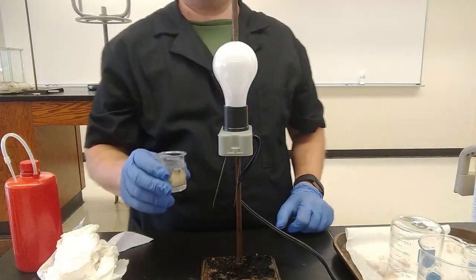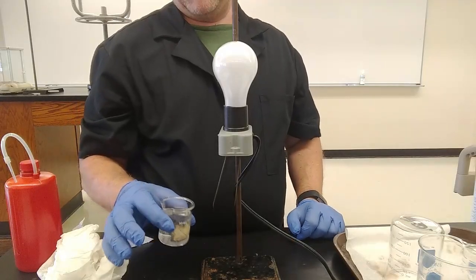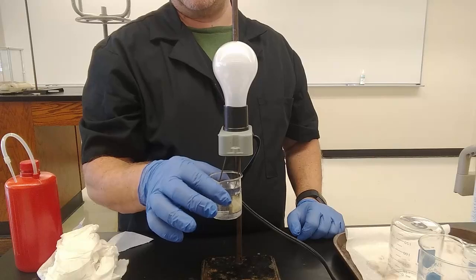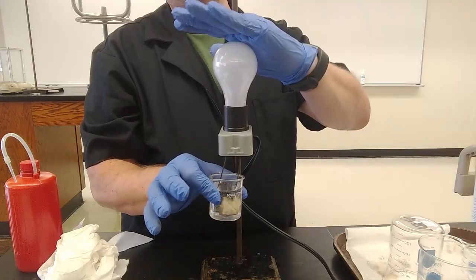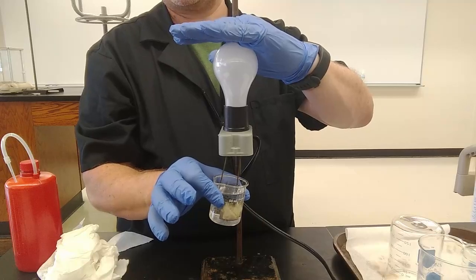Well, ethanol didn't conduct, no light. Water didn't conduct, no light. A mixture of the two? What do you think? No light. Nothing.